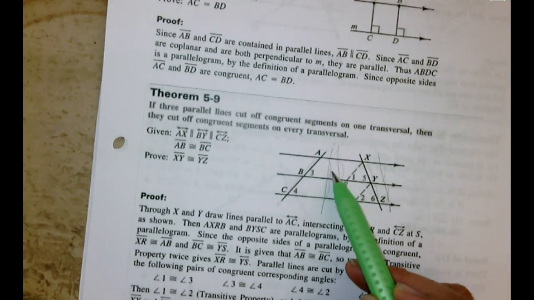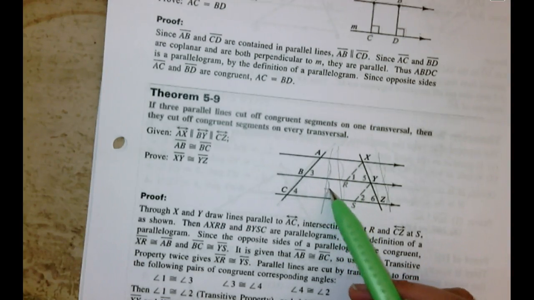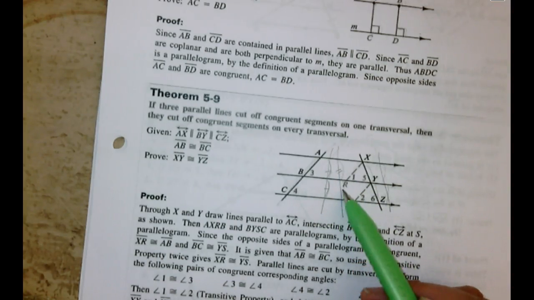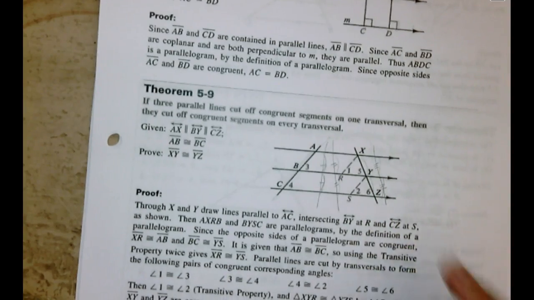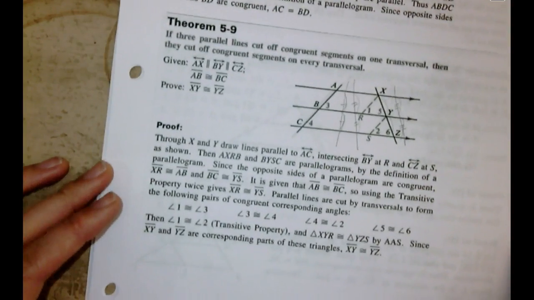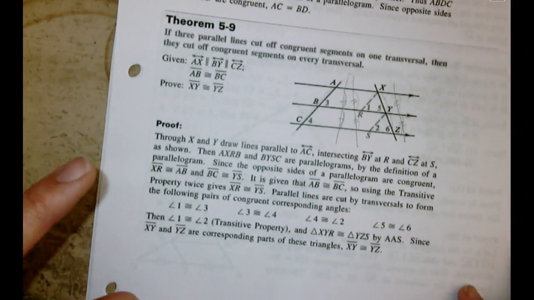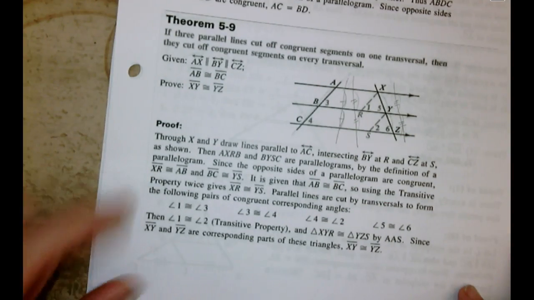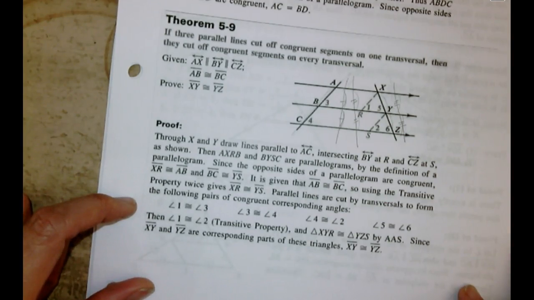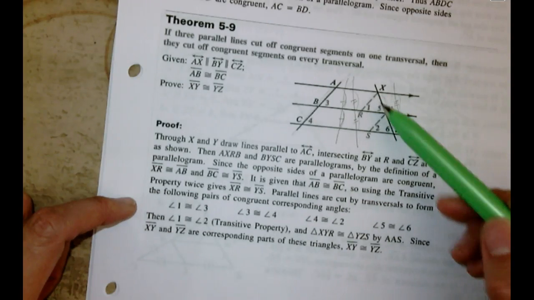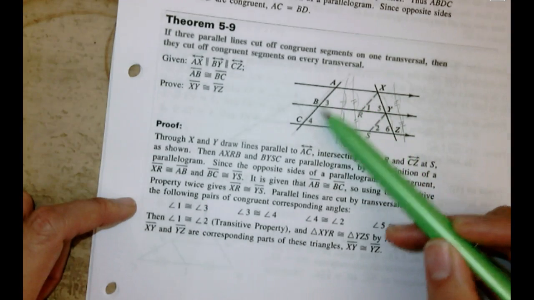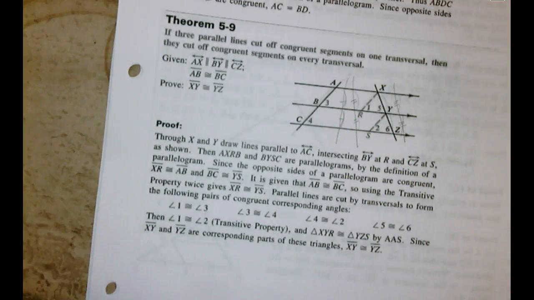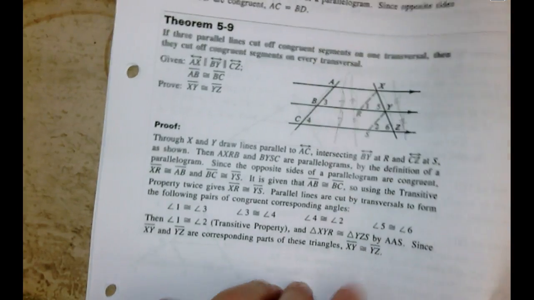These don't have to be congruent. These don't have to be congruent. I'm saying these two are congruent, and these two are congruent, and these two are congruent. So that's what this theorem is. I want you to read this proof and see if it makes sense. It's drawing these auxiliary lines. You're drawing auxiliary lines parallel to these lines, and then let's see if it makes sense to you.